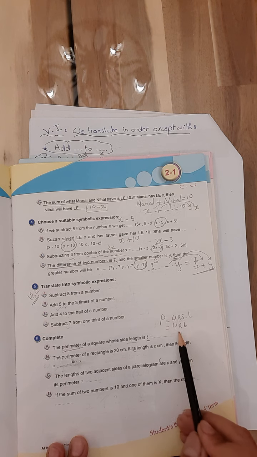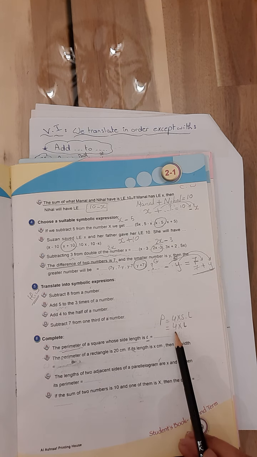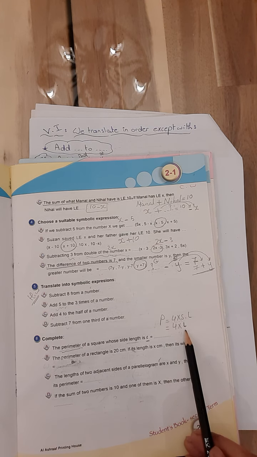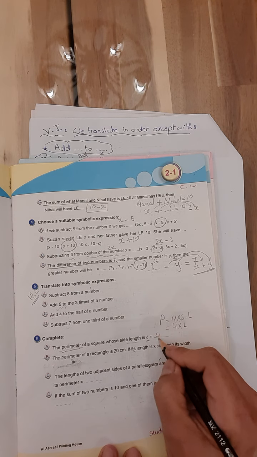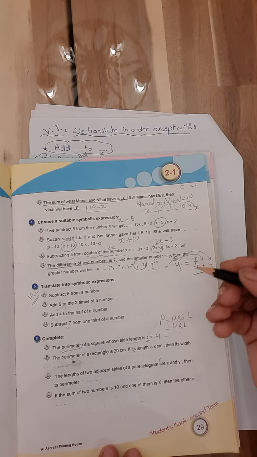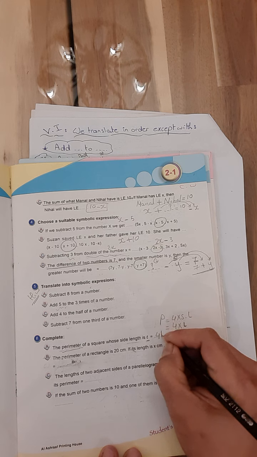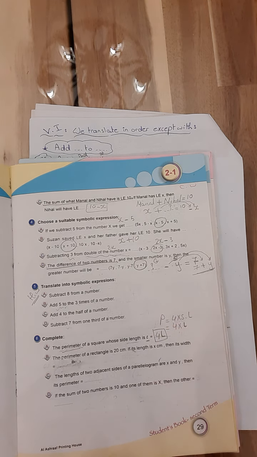In Unit 2, we learned something. When we are multiplying a number by a letter, the number is written first, so the operation can disappear, and the letter is written after it, so the answer will be 4L.